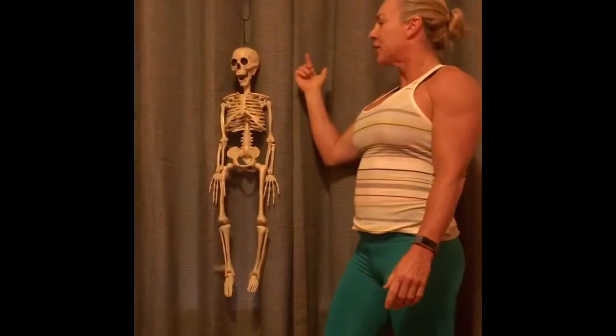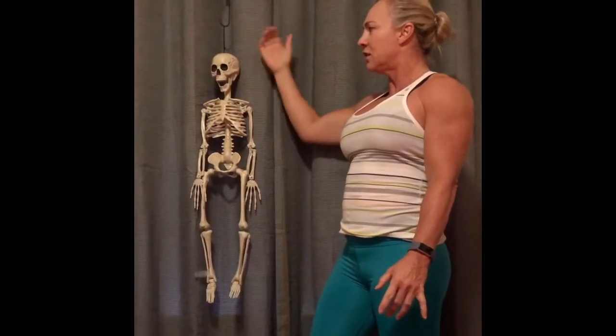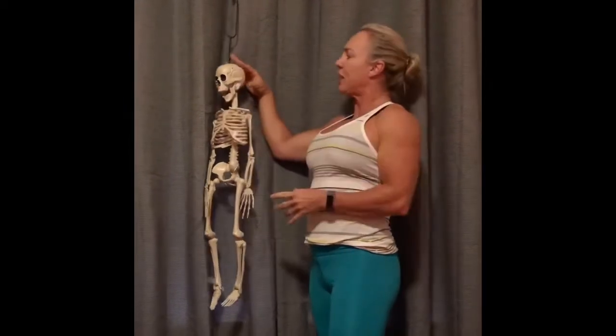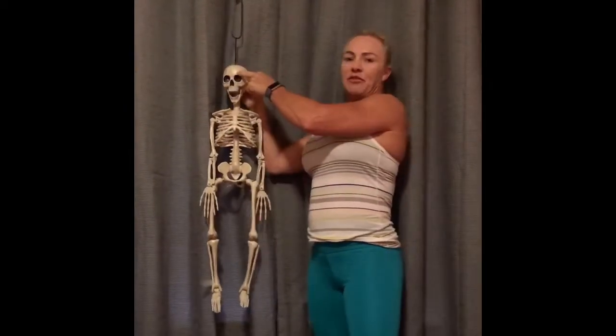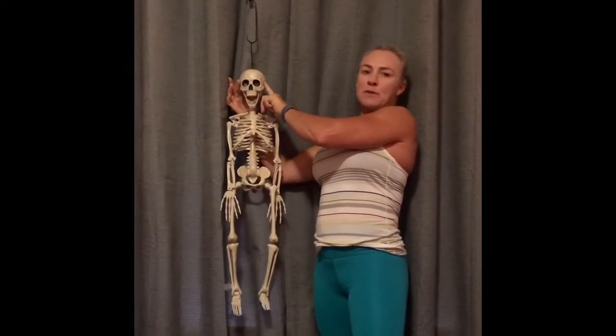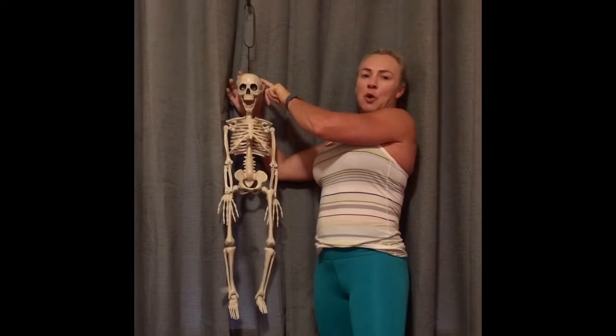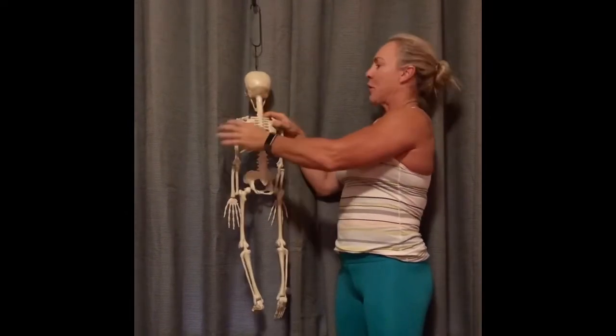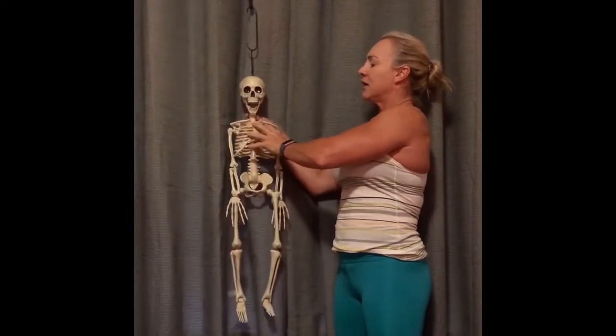So we're going to start with our head. This can be divided into two separate parts. We have our cranium. So this is our frontal bone. We have our two temporal bones, two parietal bones, and then on the back of our skeleton, this is our occipital bone. It makes up the back of the head.